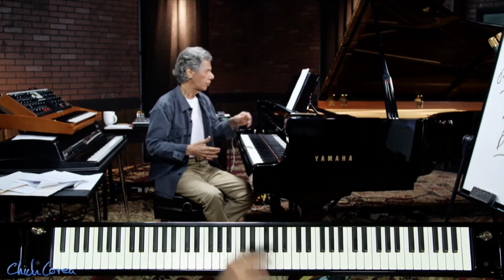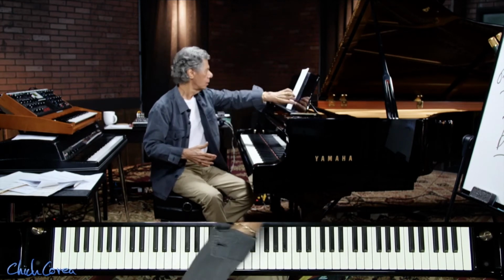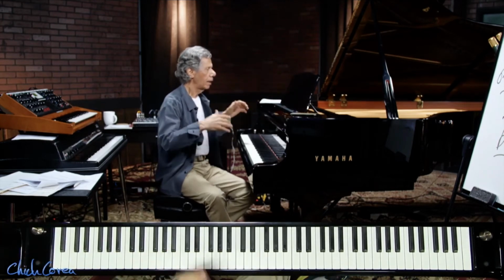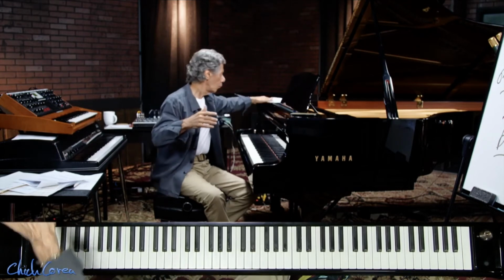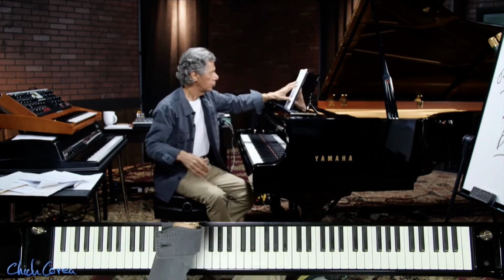It's a number of times over a piece. You go over and over it with the music, and then you put the music aside and hear it, like sing it in your mind. And if you still don't have it, go back to the music and drill it some more.